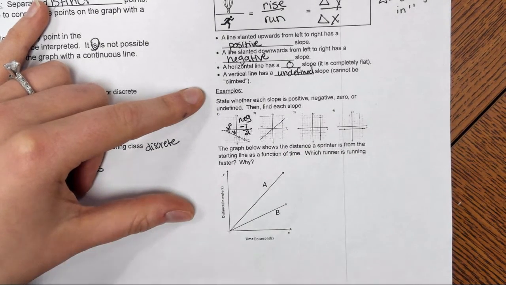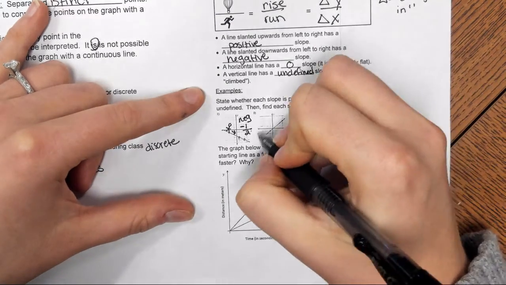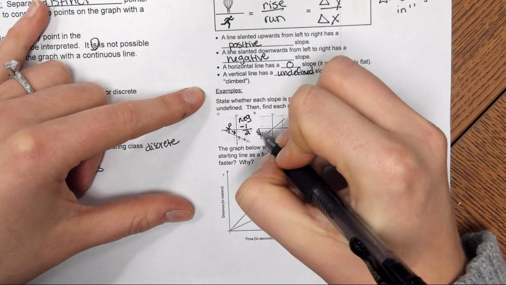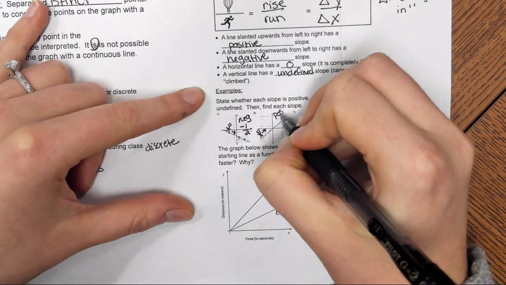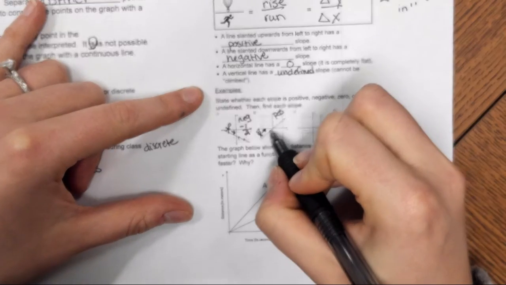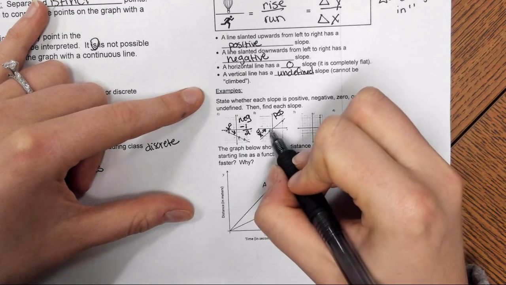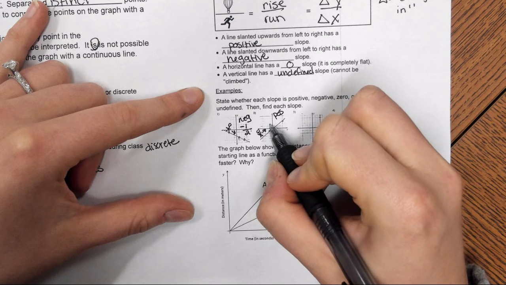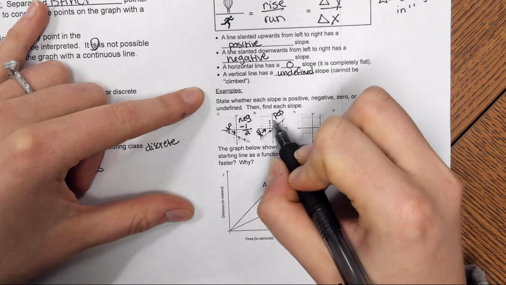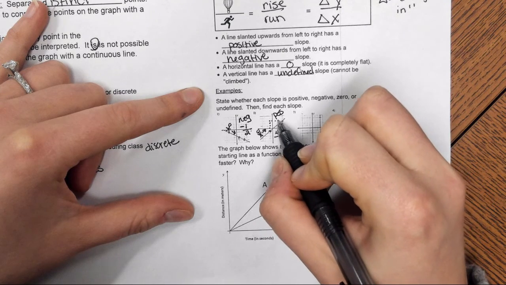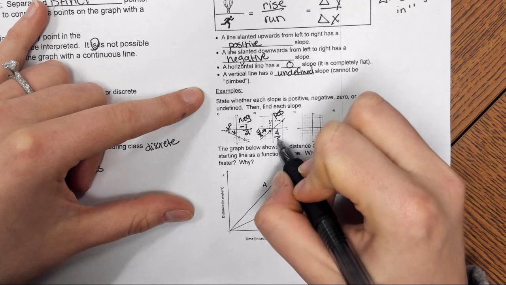All right, example number 2, if I think about having a person on this one walking from left to right, I'm climbing uphill, so that's going to be a positive slope. And if I look at my 2 points here, there's 1 here and 1 here. I have a vertical change of 1, 2, 3, 4 over a horizontal change of 1, 2, 3, 4, 5. So my slope would be 4/5.